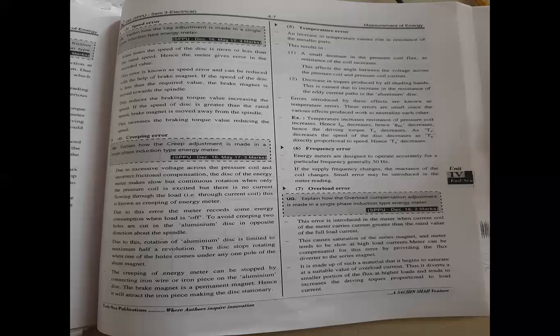Means as the resistance increases, the current decreases, and due to this the flux produced by the coil decreases. This affects the phase angle between the voltage across the pressure coil and the pressure coil current, so the angle changes.